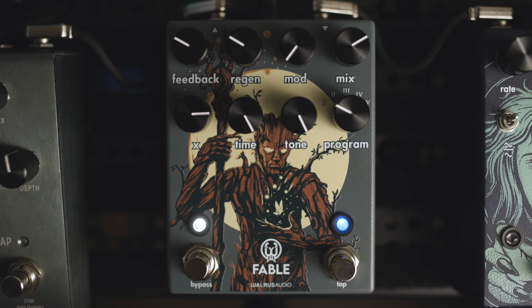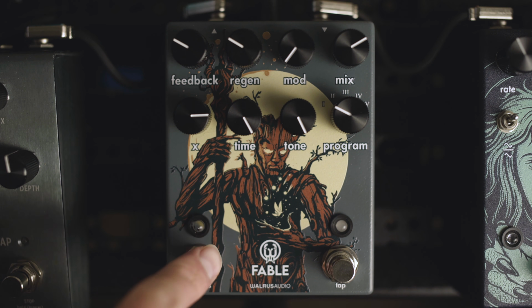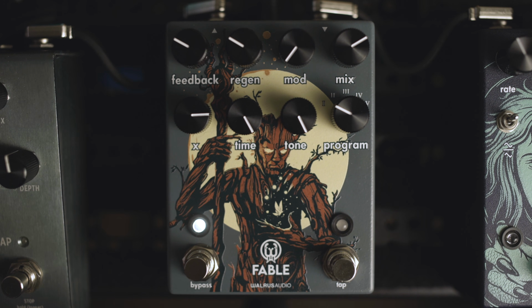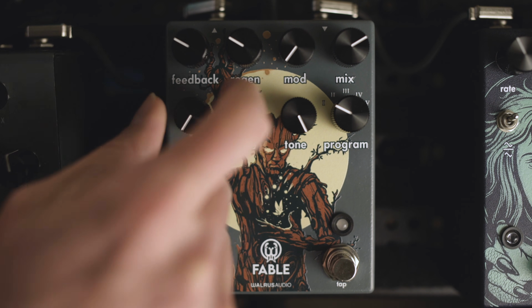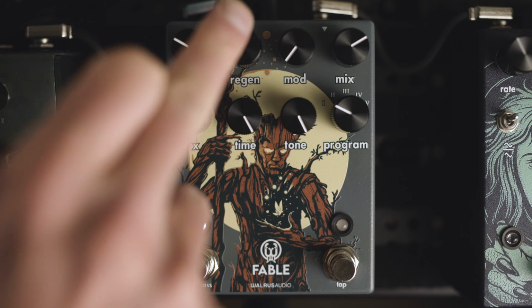As you bring that up, and then you also have a tap tempo. There we go. Let's go back to that longest, smoothest combination right there as we take a look at our feedback and our regen.